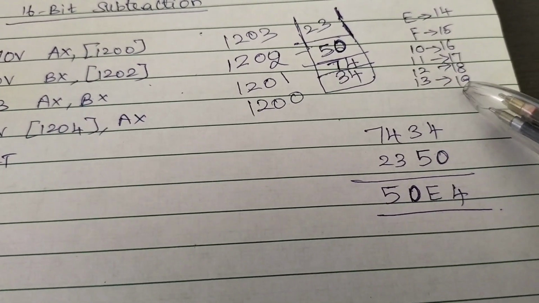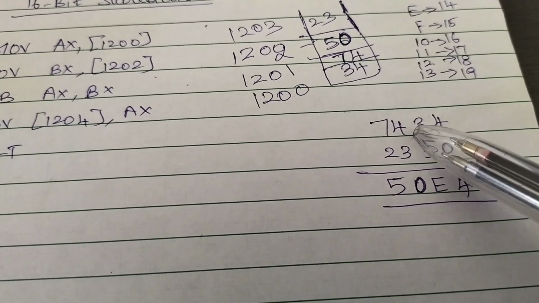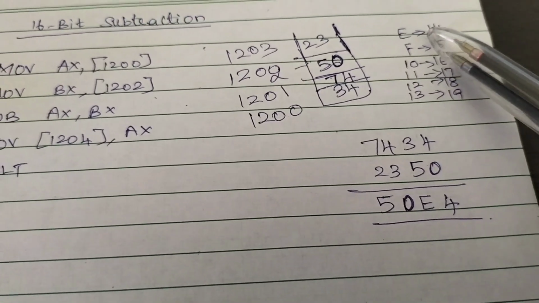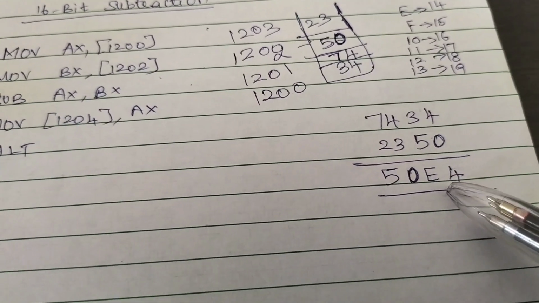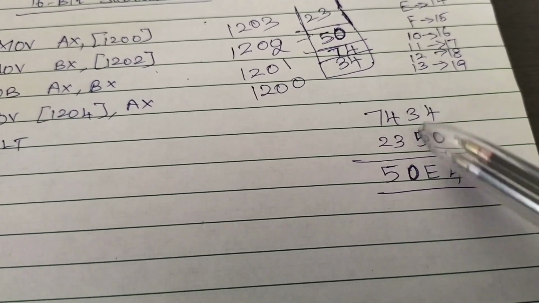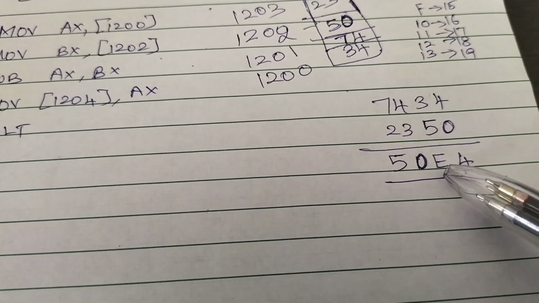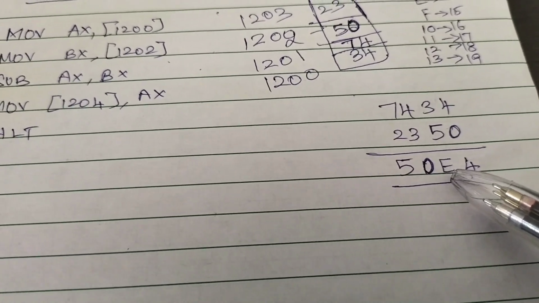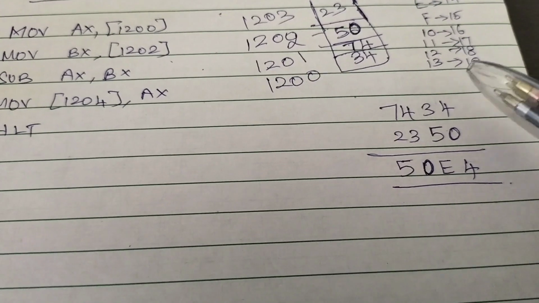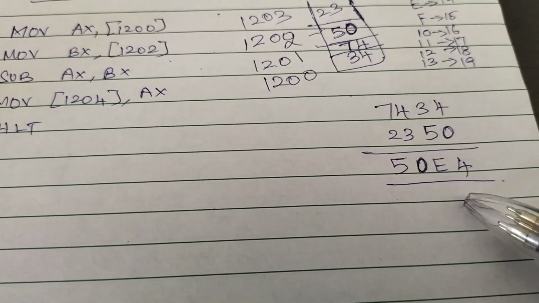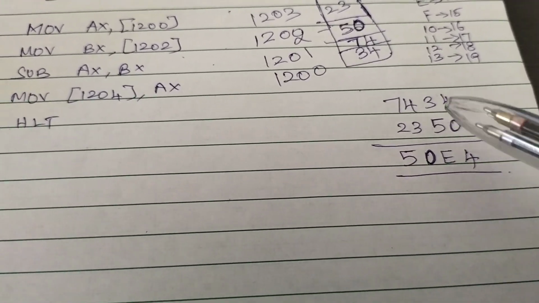So 13's equivalent decimal value is 19. 19 minus 5 is 14. 14's equivalent value is E. So we get E while subtracting 13 minus 5 in hexadecimal. If you have any doubt, you can use your calculator, use hexadecimal as base and subtract these two data, you will get the answer. You can verify using your calculator.